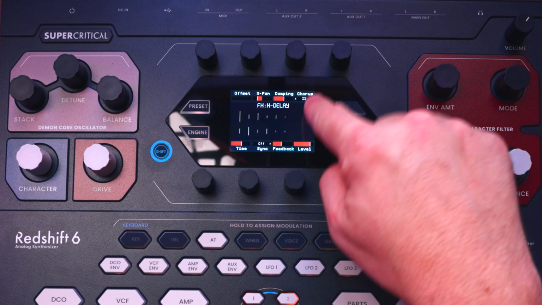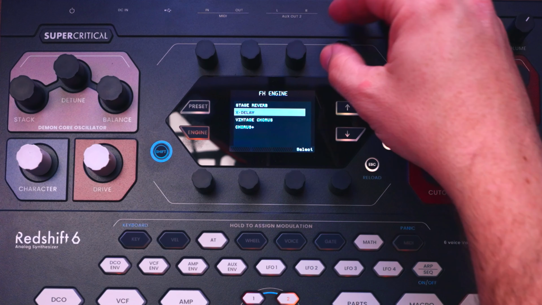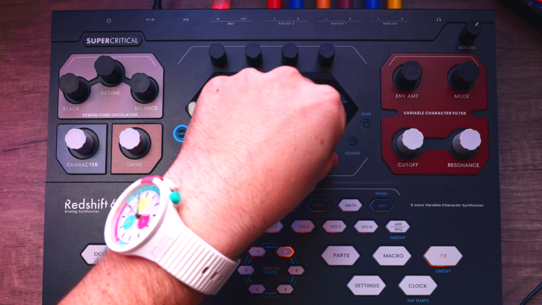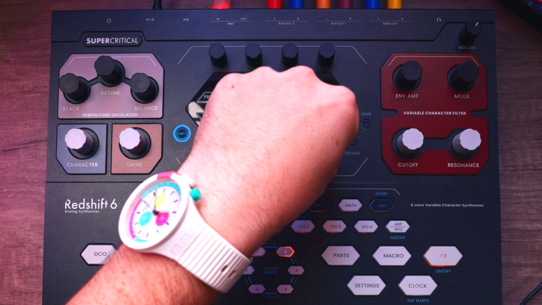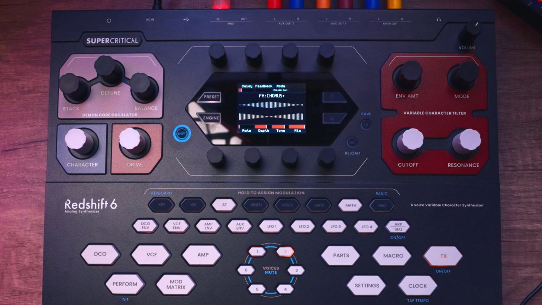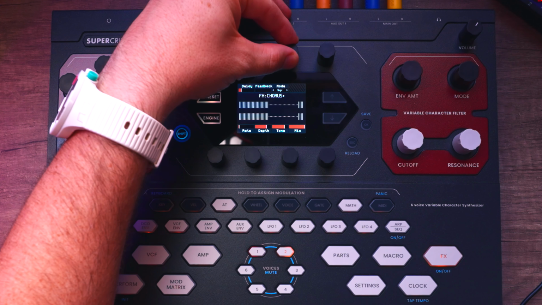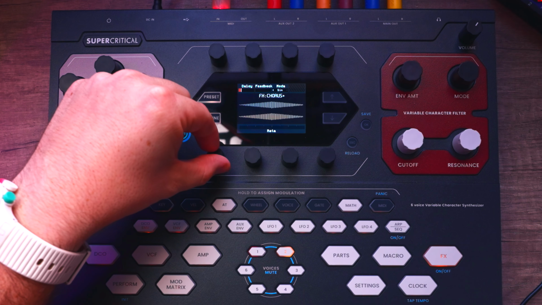The choruses, as you can see, can be used with the delay and the reverb stacked on top. So let's check out the vintage chorus. There's no chorus. Chorus 1. Chorus 2. And chorus 1 plus 2. Chorus plus. Which also has some very interesting waves here that you can choose from. You can mess around with the rate as well.